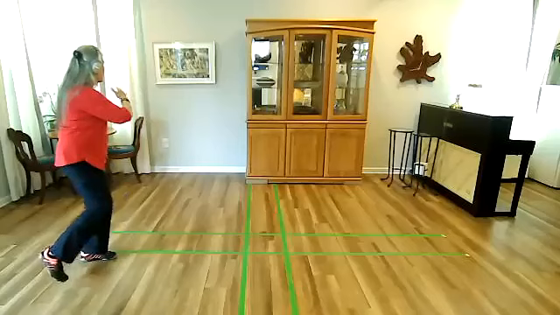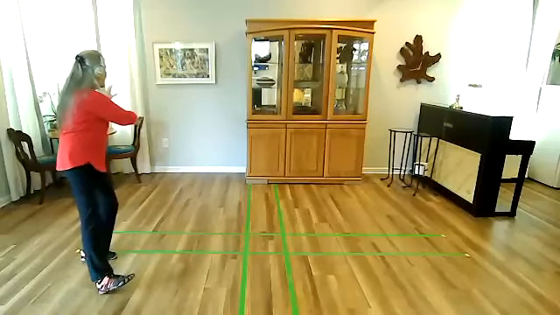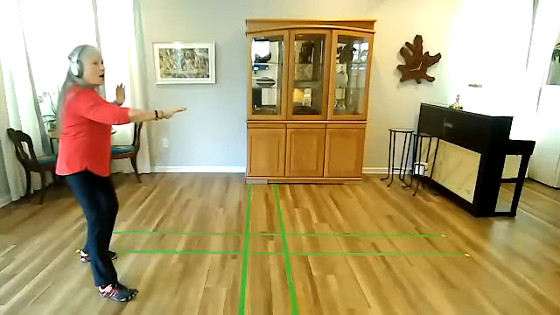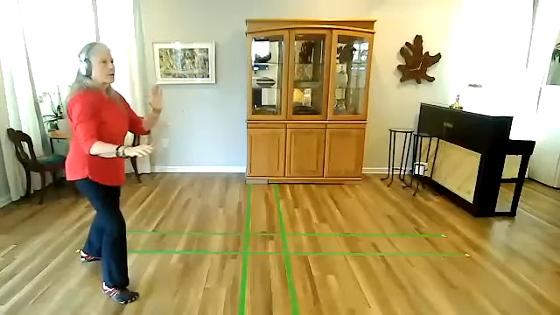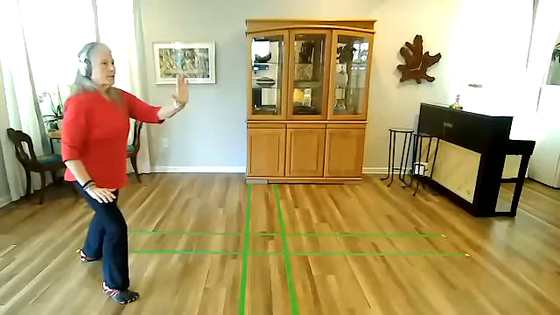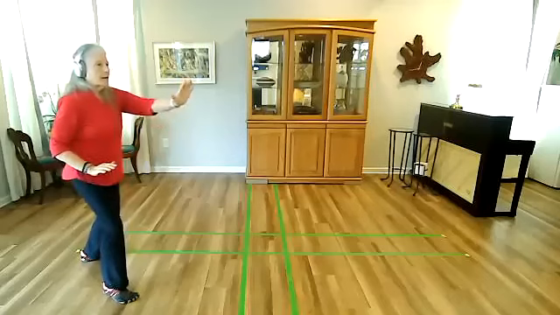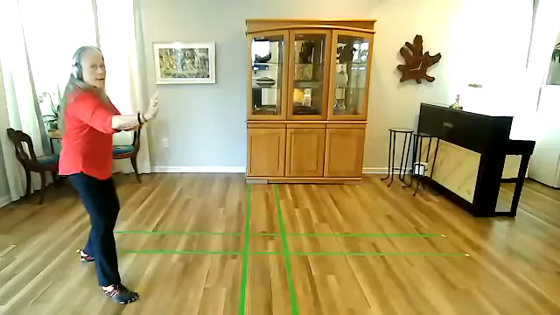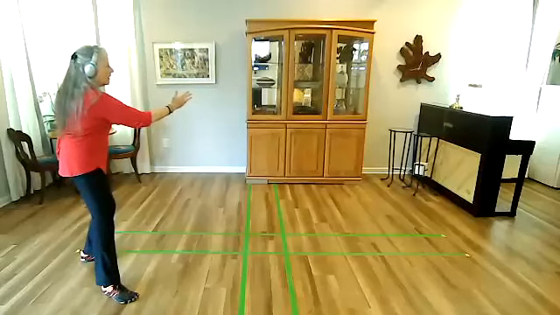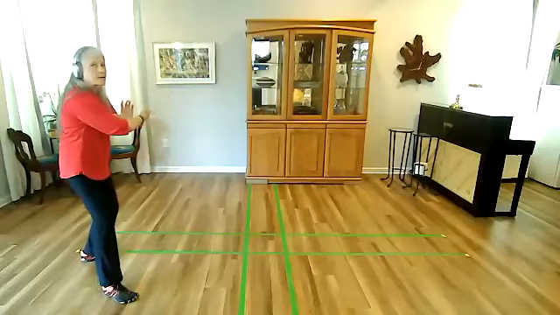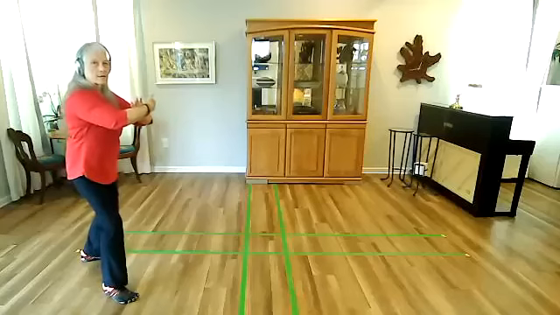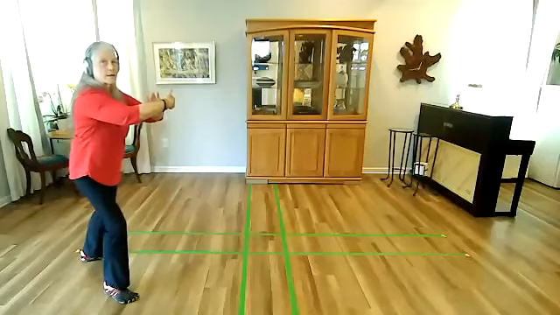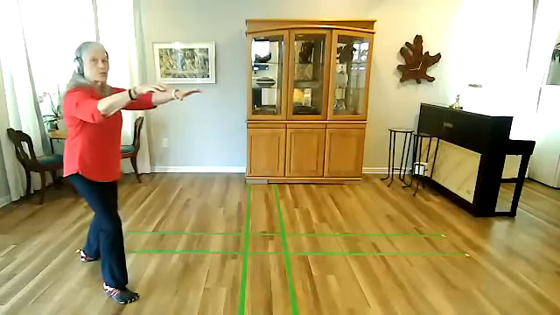Arms swing, you step around and out almost to the corner. That right foot. And then roll back. Press. Push.